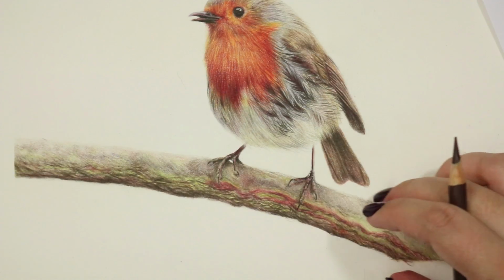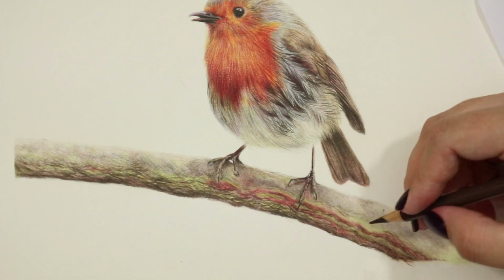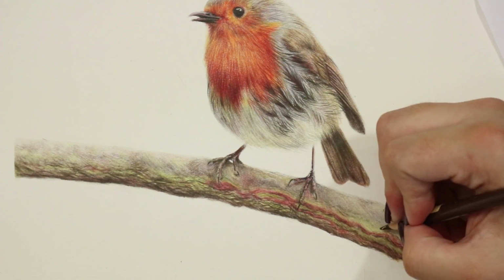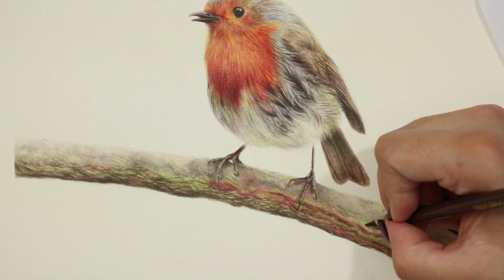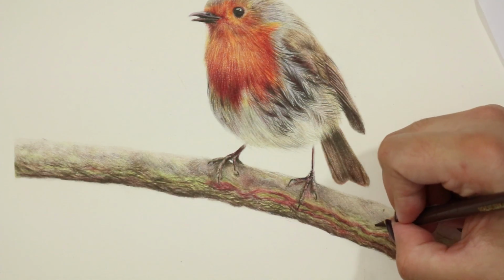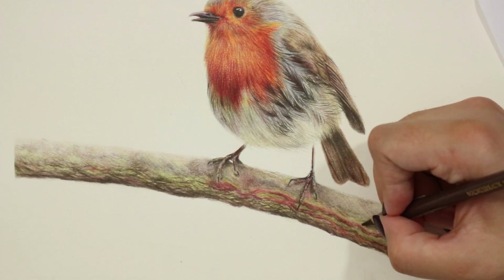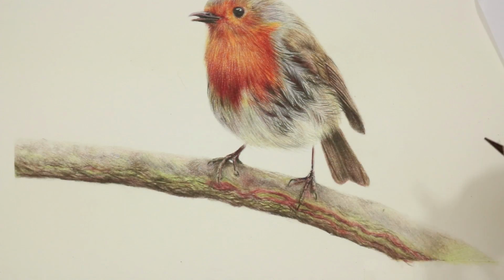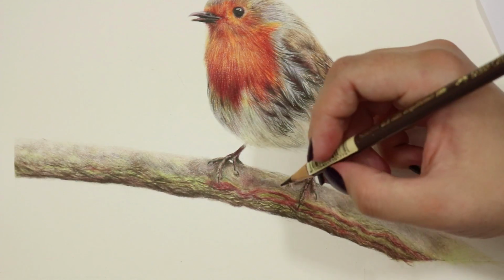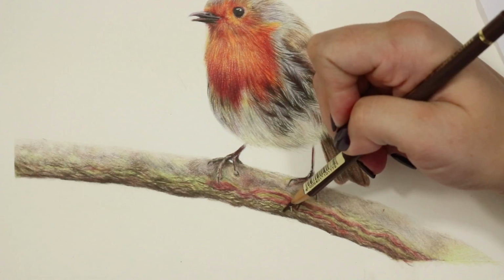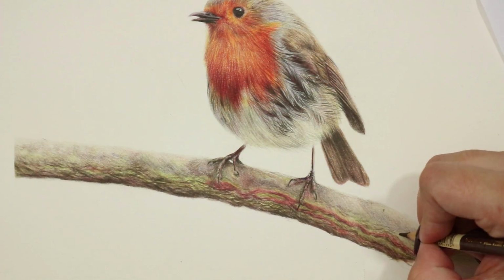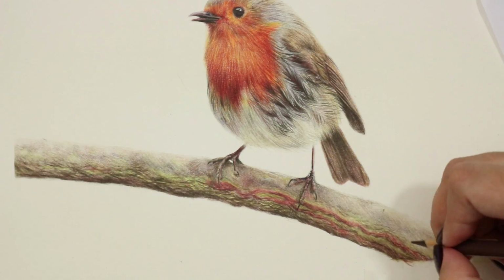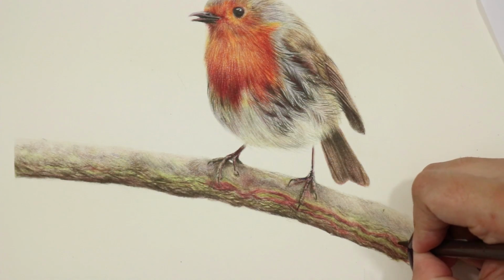I'm going to leave this pretty simple, just add a little bit more shading here and there. Going to go through with some of that warm grey 5, just build in some shadows with that, some dark sepia. And that's pretty much all we're going to do for the robin here. Just want to keep the branch really simple. Don't really want to detract too much away from the robin itself. So just want to keep everything relatively clean, relatively simple.